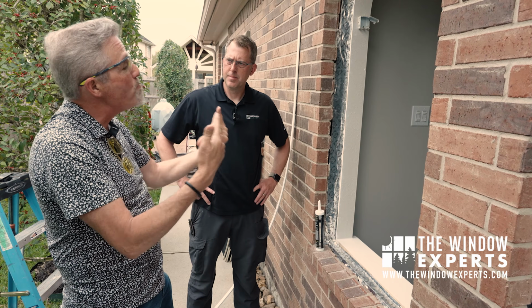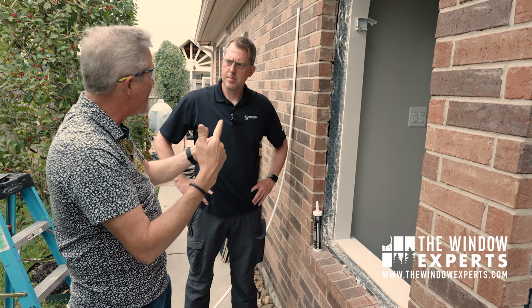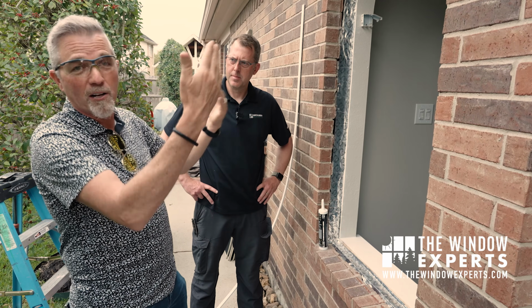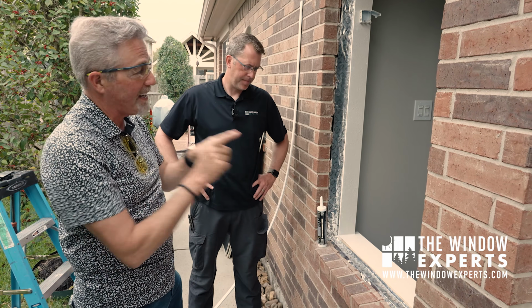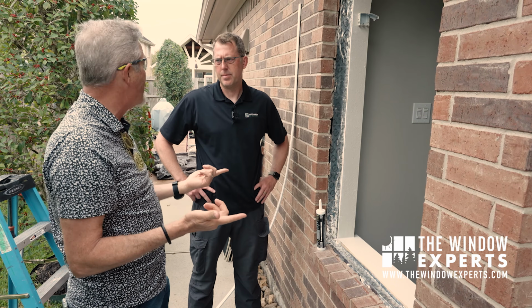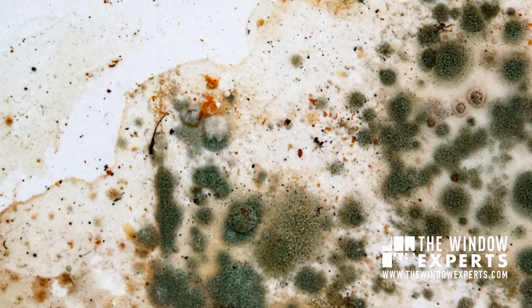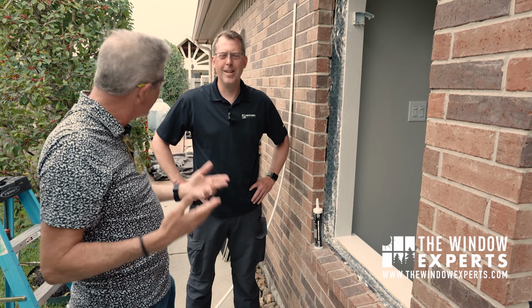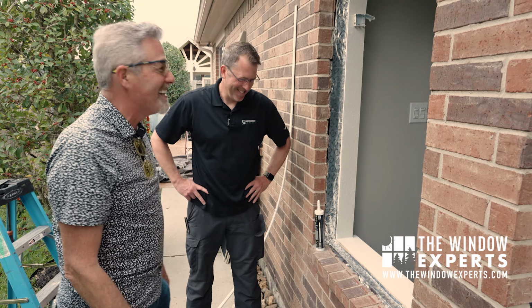Exactly. And any water that may find its way back there now has a natural drainage plane again to be able to go down and back out instead of going into the house. And sometimes you could have that happen and not even know it. You could have mold and mildew and you wonder why your kids have blood coming out of their ears. Right? Yes. That's always a possibility.